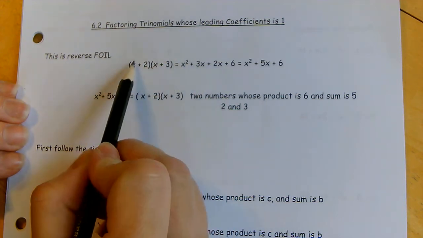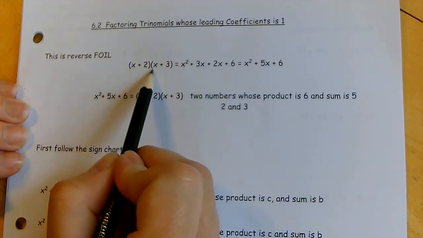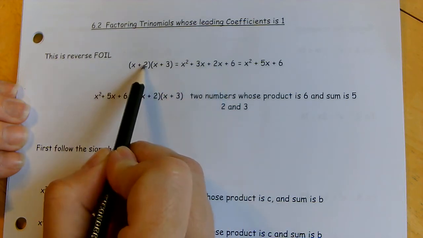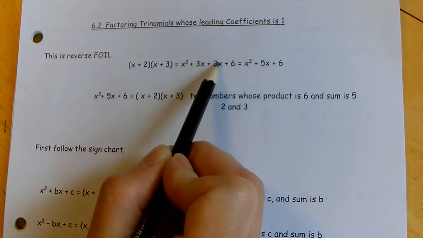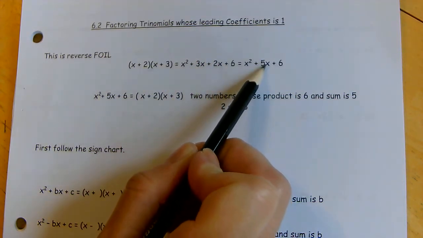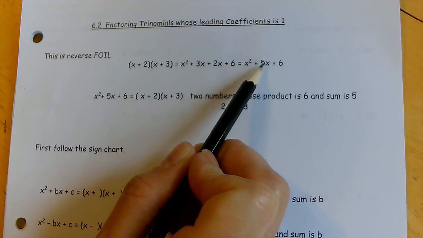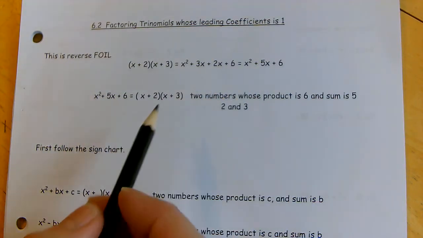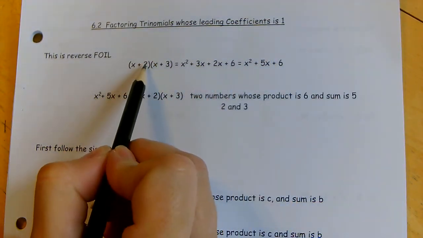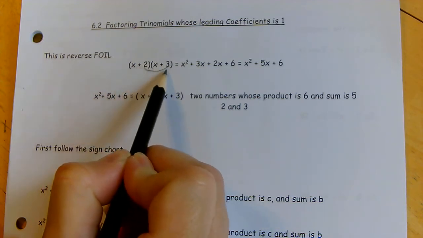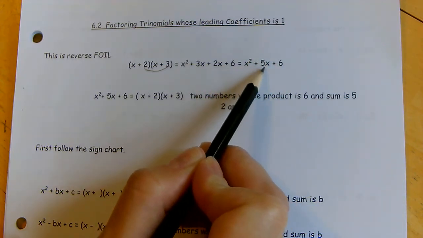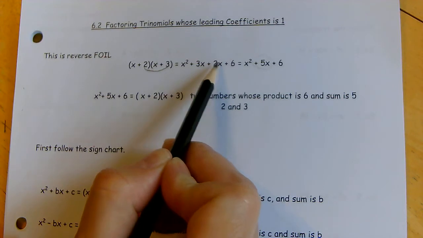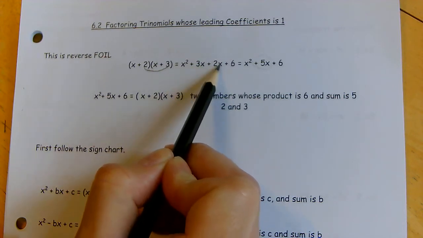First, x squared, outside, 3x, inside, 2x, and last, positive 6. Then you combine your like terms and you get your 5x. So now we're going to be factoring, we're going to be reversing that. So this last term comes from this multiplication here. So it's very important with the sign and what it is. So two numbers that multiply to 6 but combine to 5, because this term comes from adding these two terms.